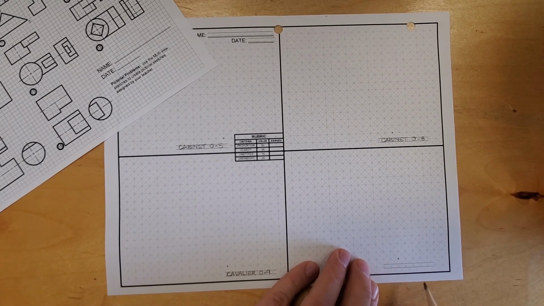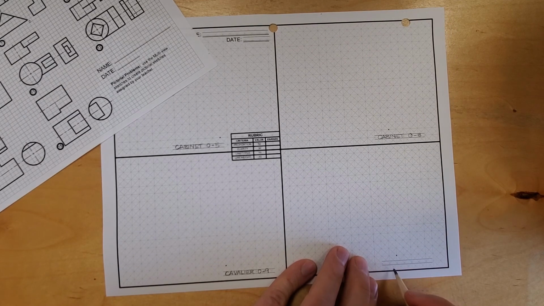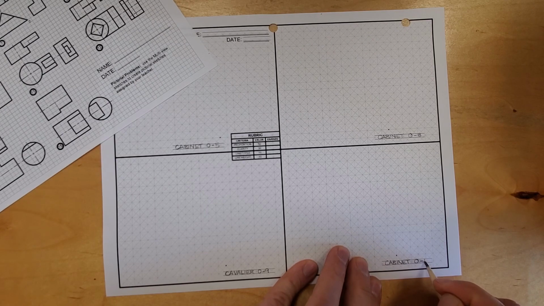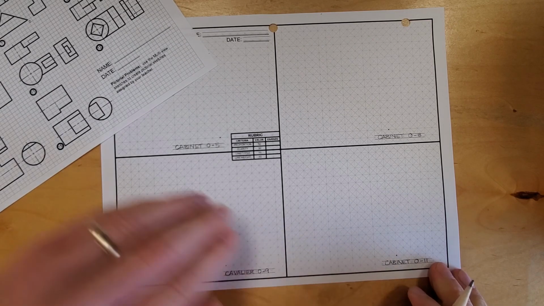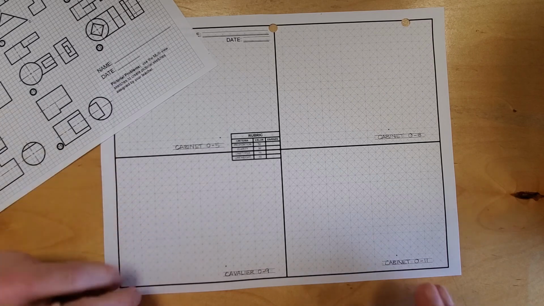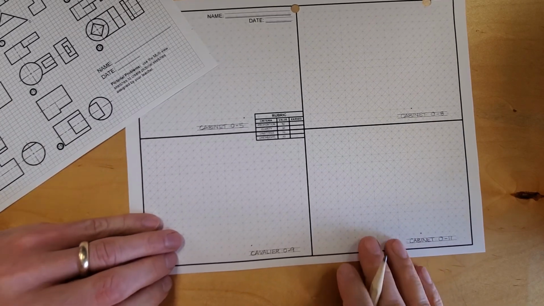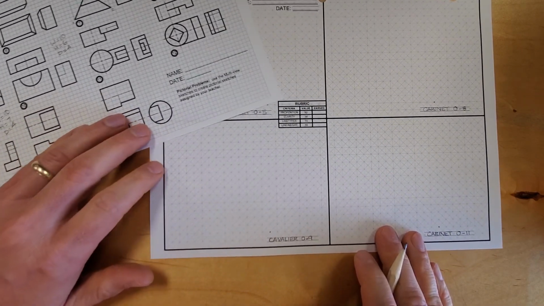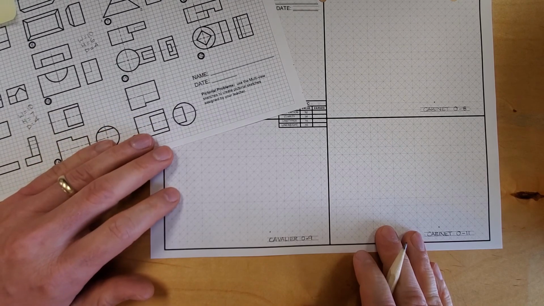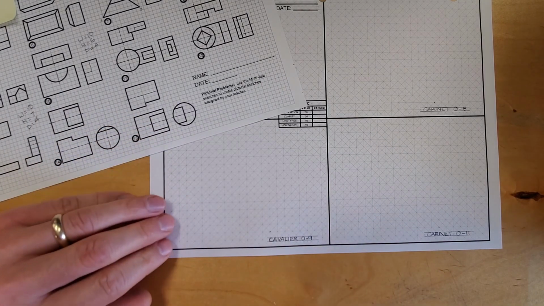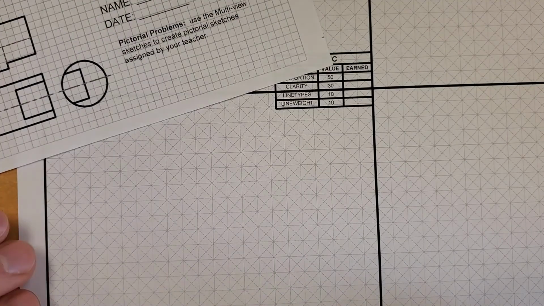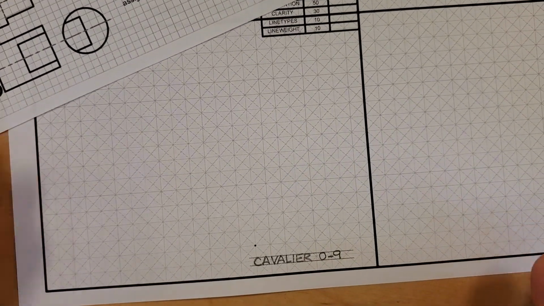And then the last one I'll do in Cabinet as well, and that's 011. Okay, so remember that Cavalier does distort the depth a bit, and that's important to keep in mind when creating these. Okay, so let's go ahead and dive into problem 09.